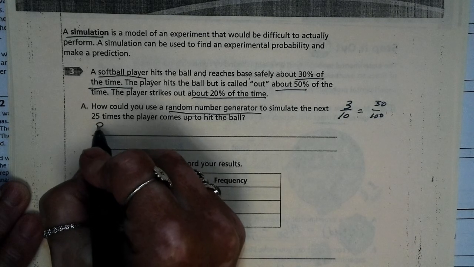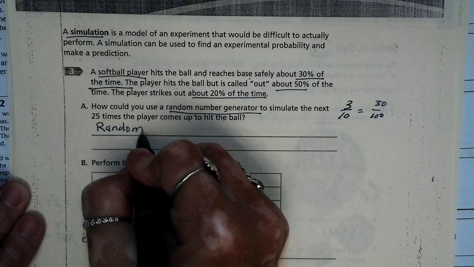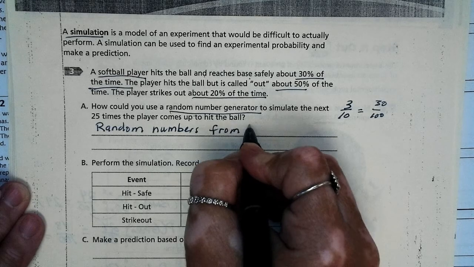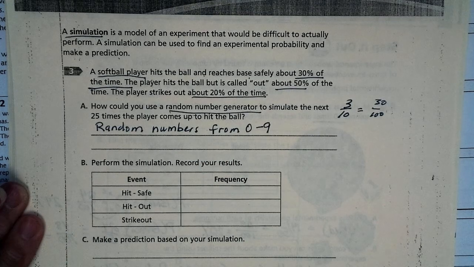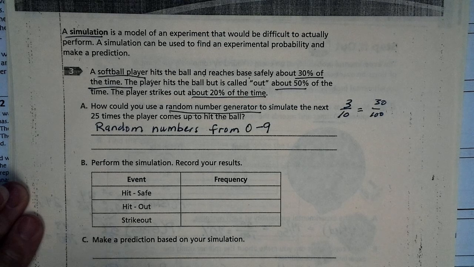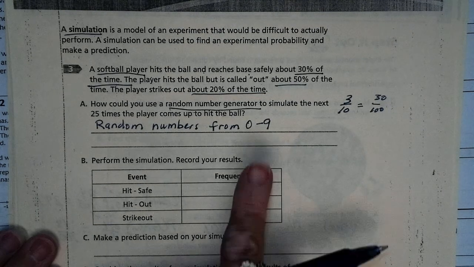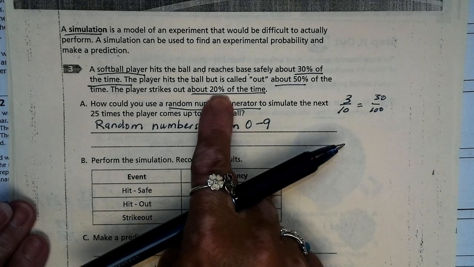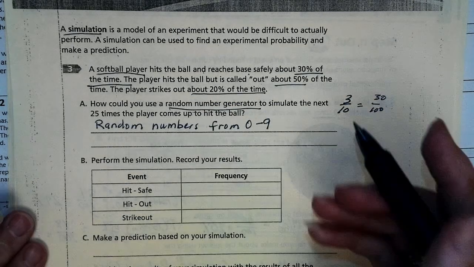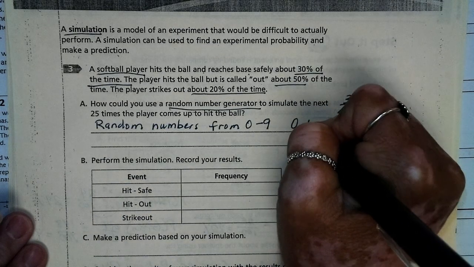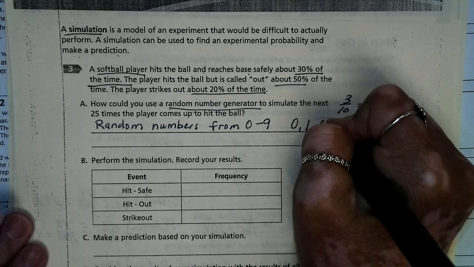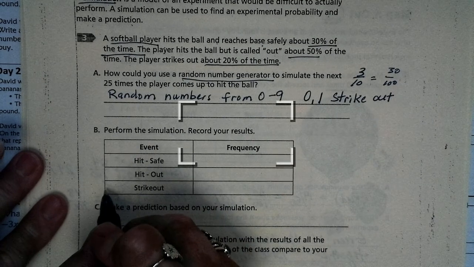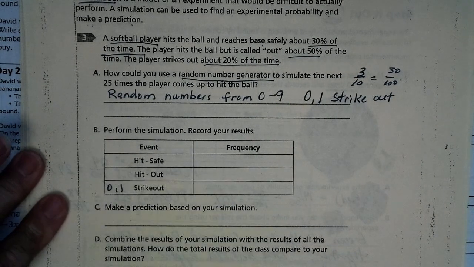So what I would do is I would use random numbers from 0 to 9. Okay? And if you want to use 1 to 10, it doesn't matter. Okay? But I'm just giving you an example. So I would use from 0 to 9. Okay? 20%, so that would be 2 numbers. So I'm going to say 0 and 1 would be strike out. So I'm going to put down here strike out is going to be 0 and 1.